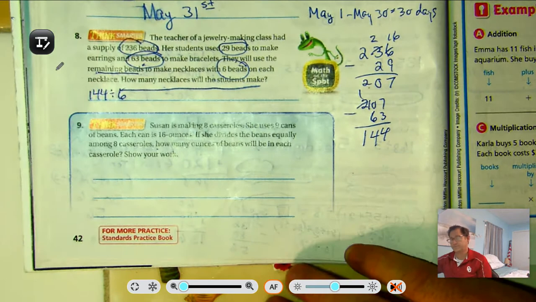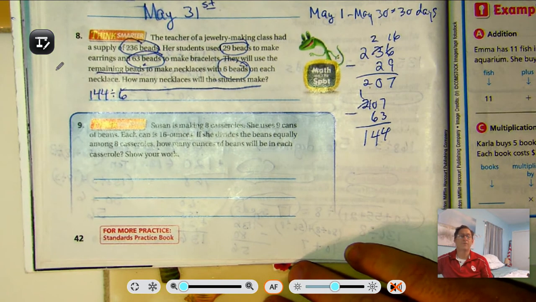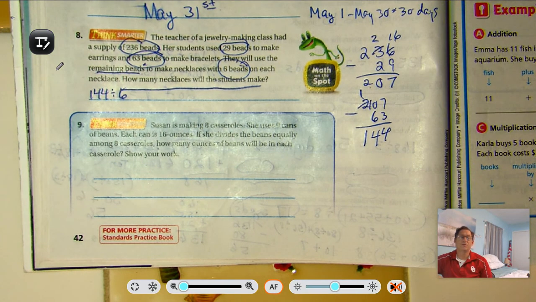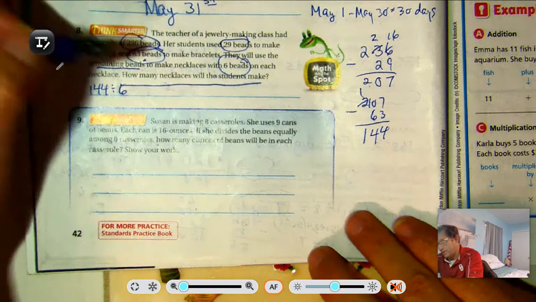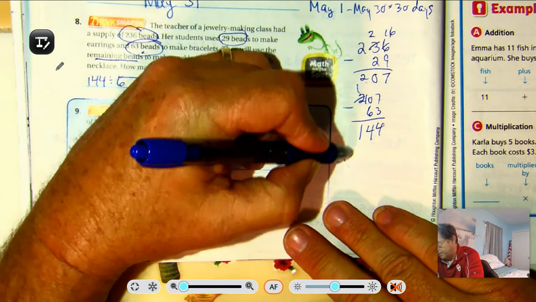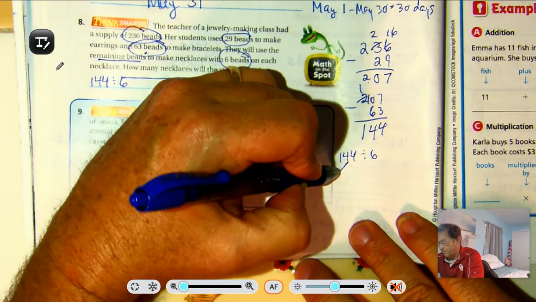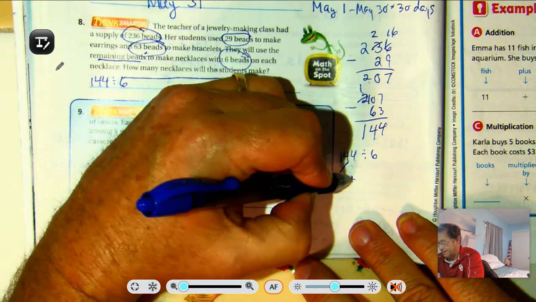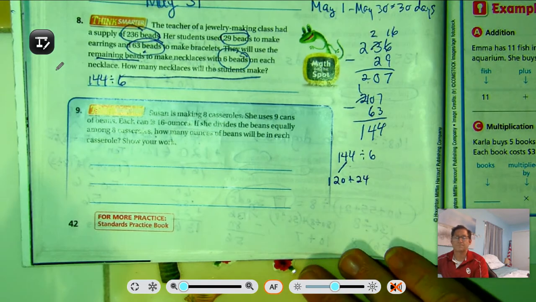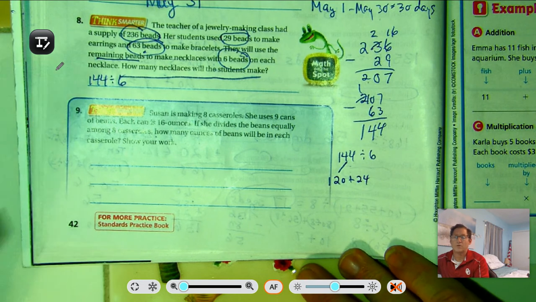to share, or 144 beads, and we're going to share those with necklaces that have 6 beads on them. So I can break 144 into 2 smaller division problems. 144 is the same as 120 plus 24. Why did I go to 120?